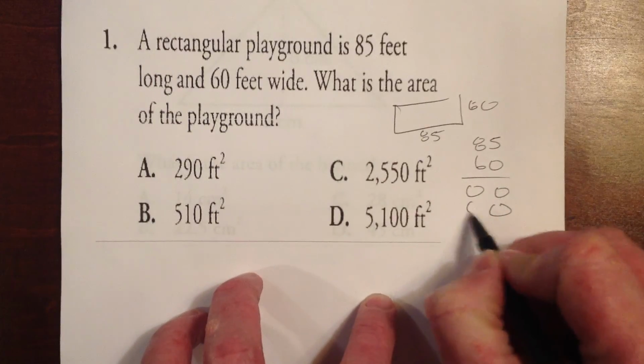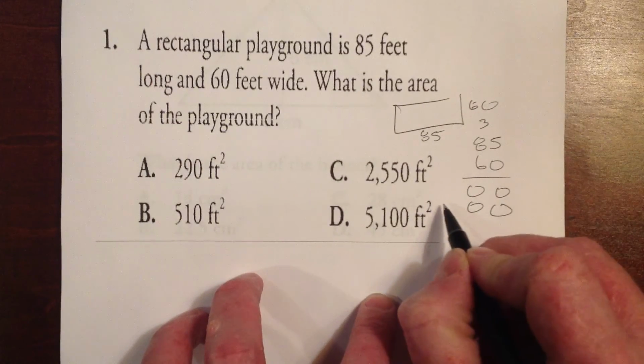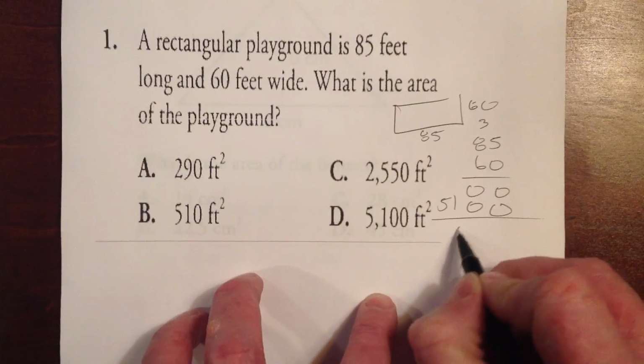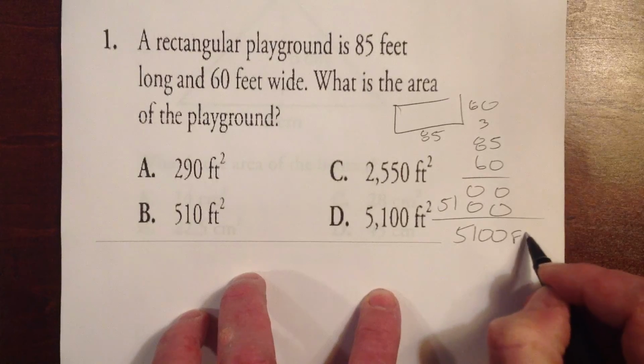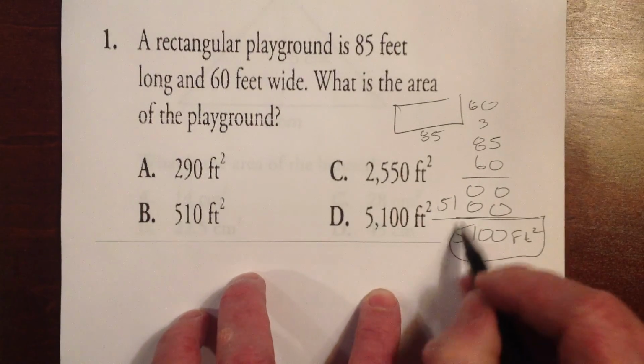This is going to be 0, 0. This is a 30. Bring my 3 up here. This is 48, 51. That's 5,100. And you need to make sure you notate it square feet, and that's what that means right there. Choice D.